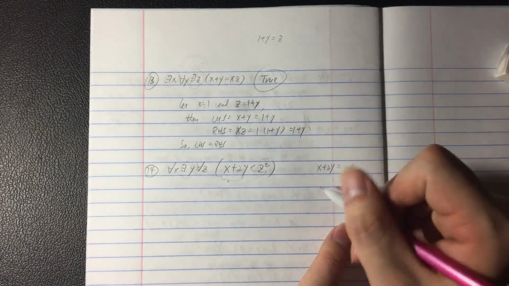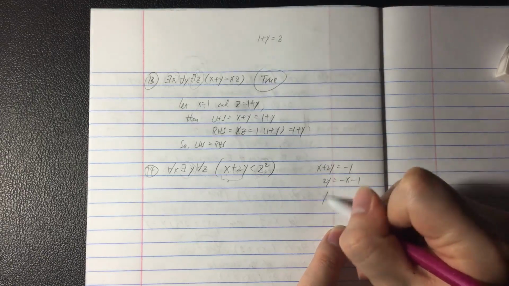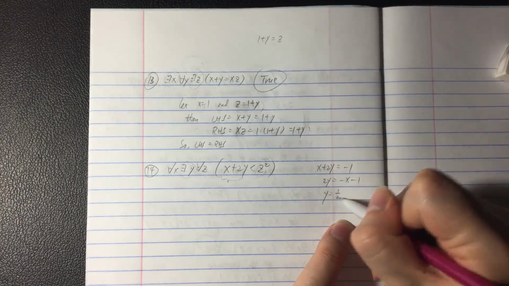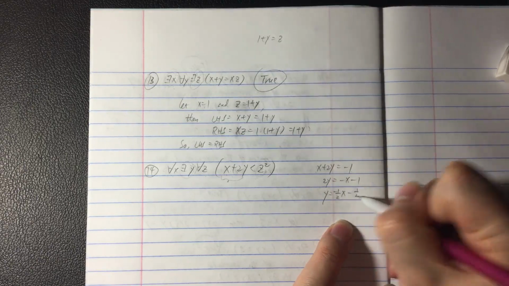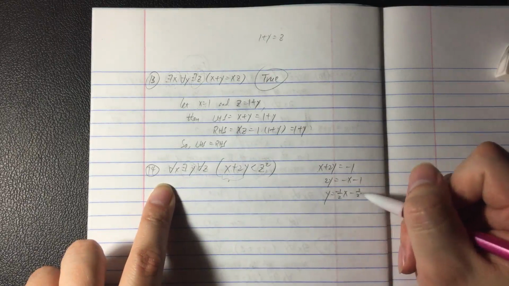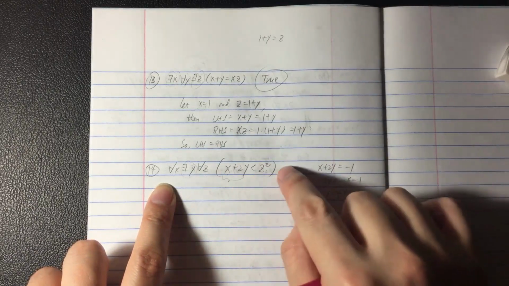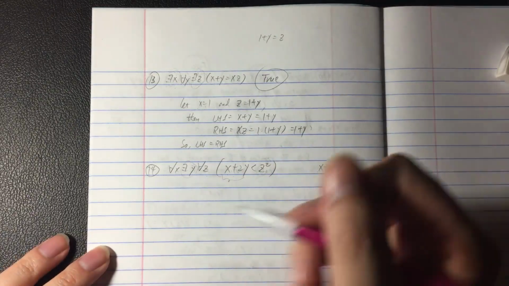So let me solve the equation for y. I have 2y equal to -x minus 1. y equal to negative half of x minus half. So for all x, I can let y equal to negative half x minus half. Then this will be -1. -1 is always less than z squared. So it looks like the statement is true.